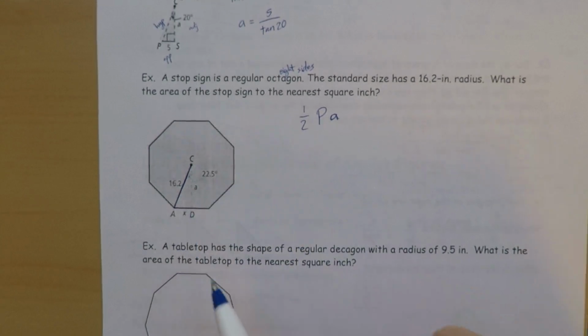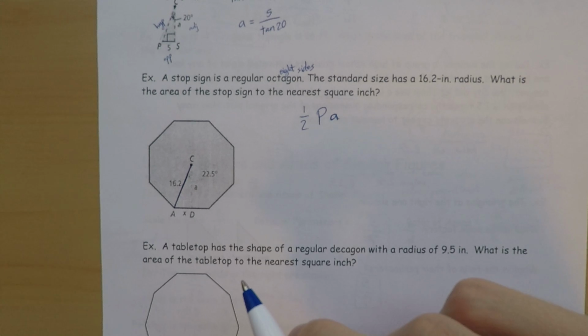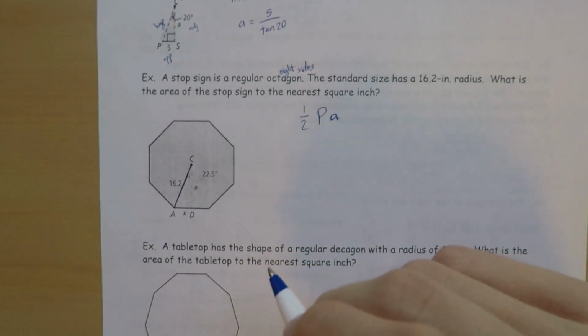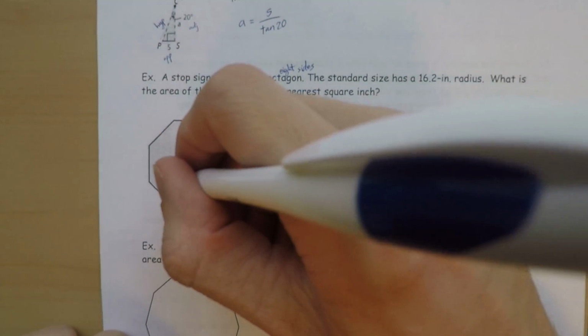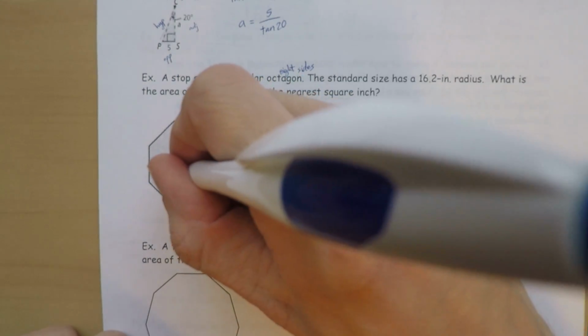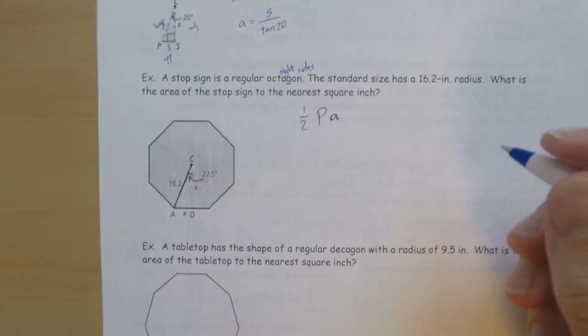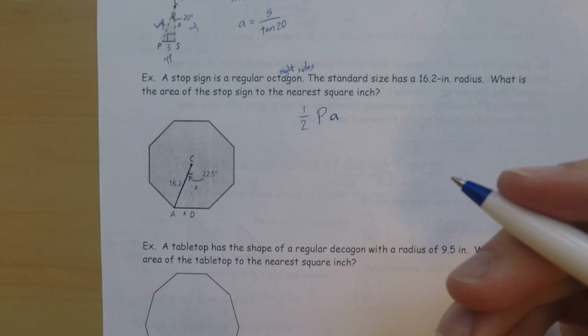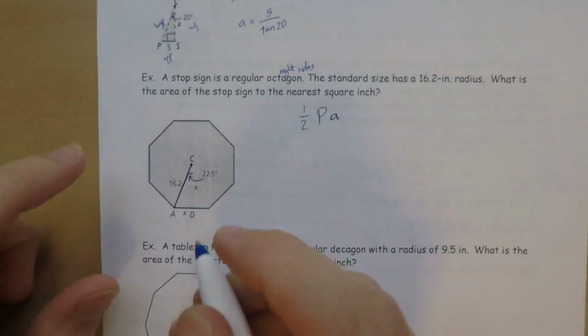We're going to draw the same picture in our regular polygon. They've already got a couple important pieces labeled. So if you can't tell, there's an arrow right here saying this angle in here is 22.5 degrees. How did we get 22.5 degrees there?